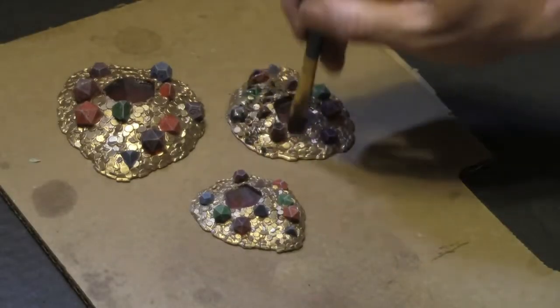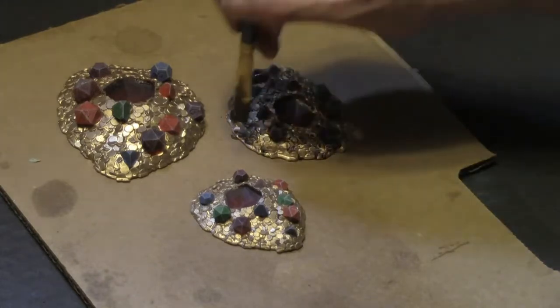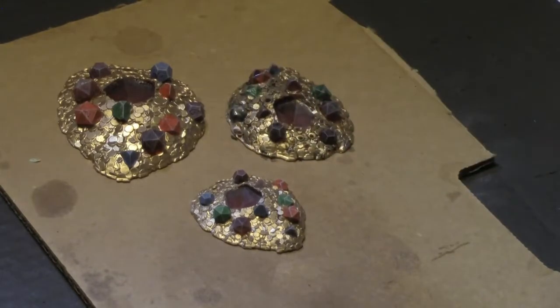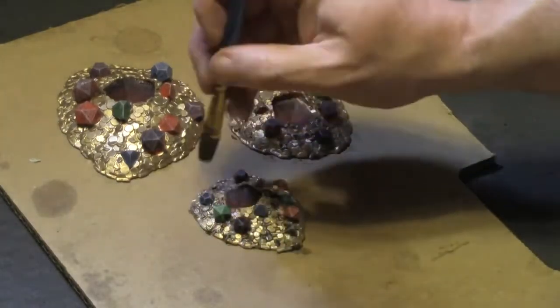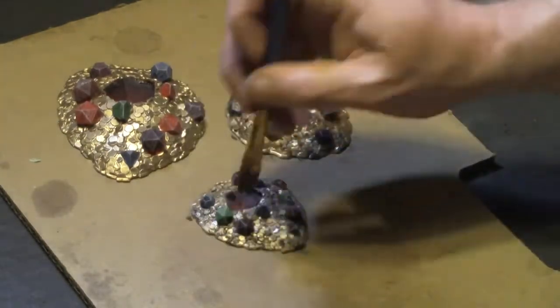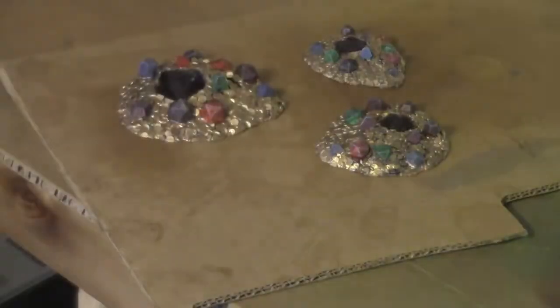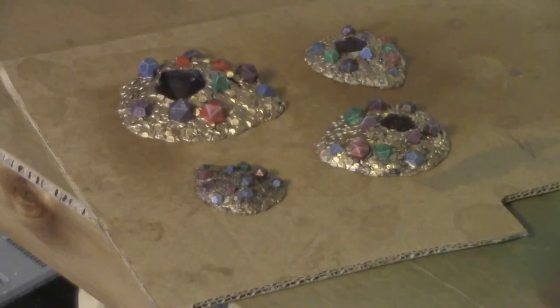Here I am doing a quick black wash to it to make the gold coins pop and to add a little bit of age to it. Finally, I'm going to do a quick coat of clear gloss because, hey, it's treasure. Treasure should be shiny.